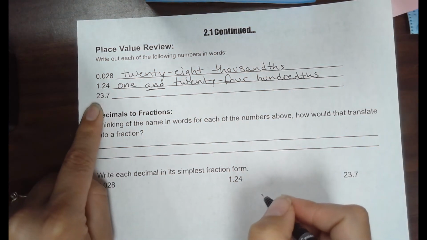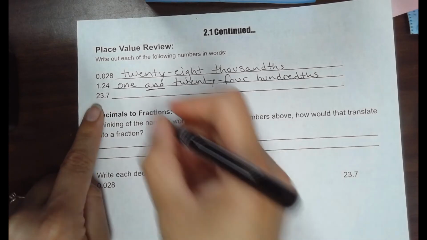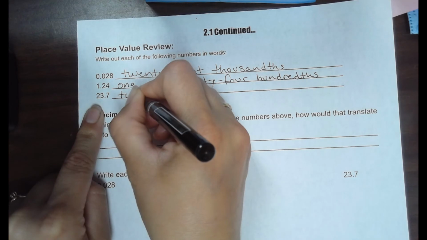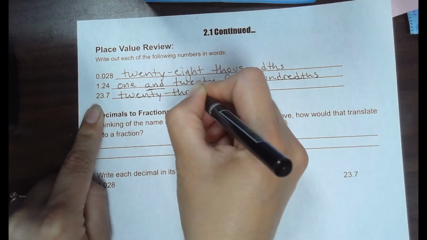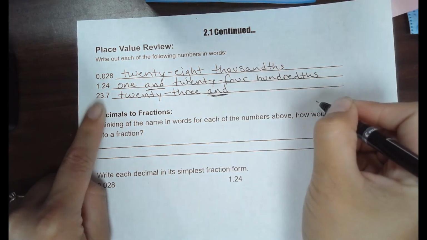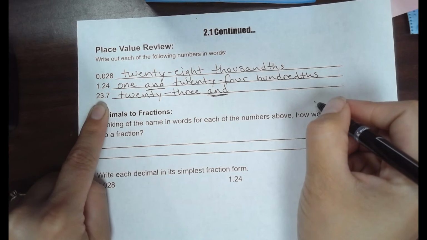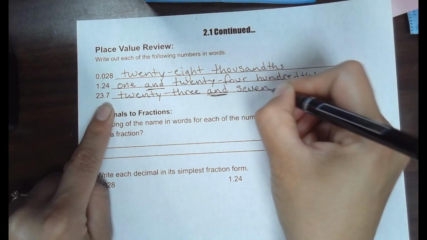Okay, this one, we have 23 whole units, and the decimal place value, that's the tenths. So I have 23 and, the and represents the decimal point, 7 tenths.